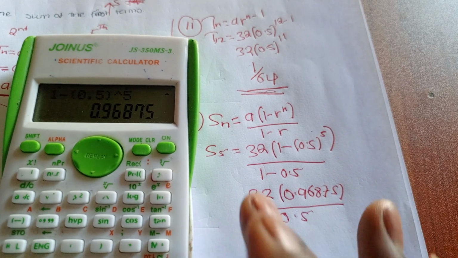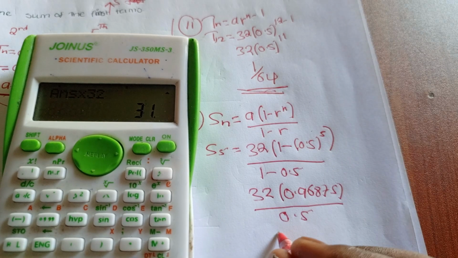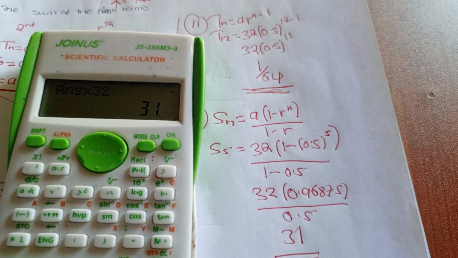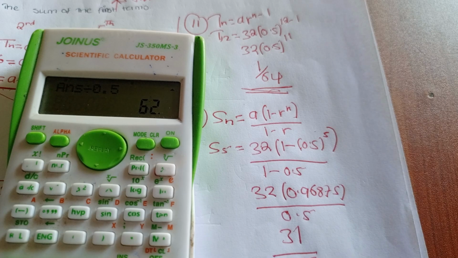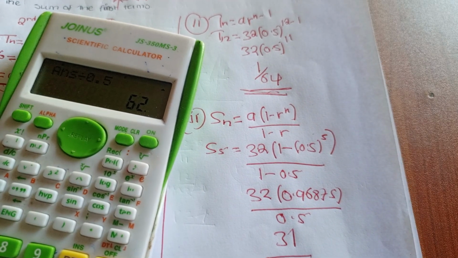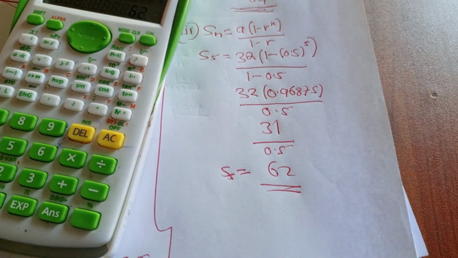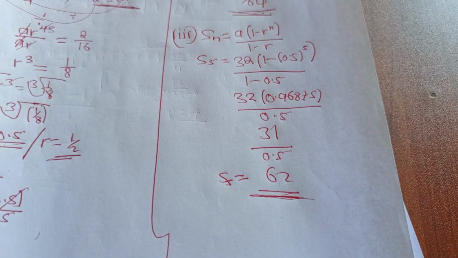So this times this, so times 32, I get 31, over 0.5, so divide by 0.5. So I get 62. So our sum of fifth term is equal to 62, sorry, 62. That will be my final answer.